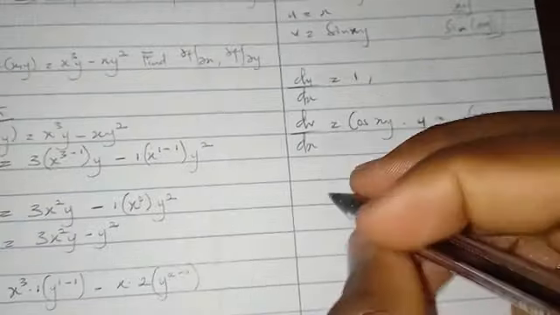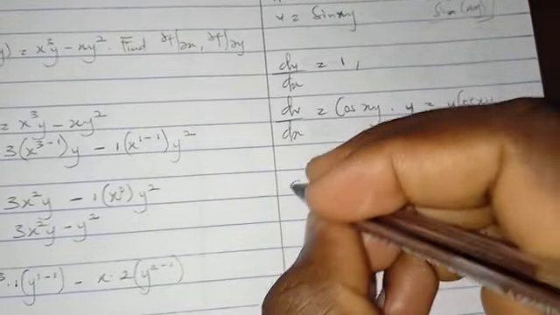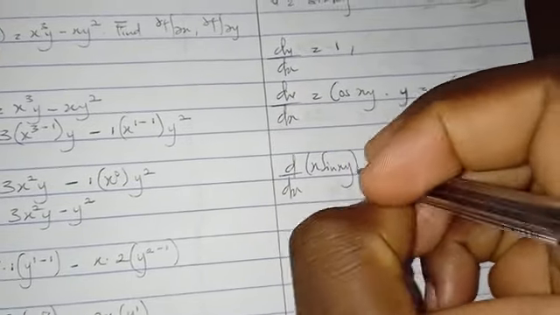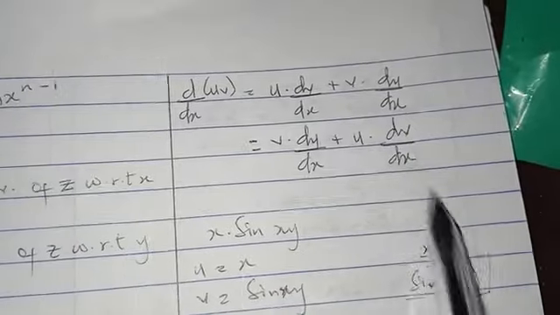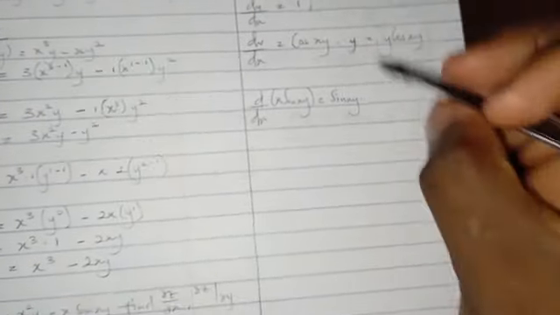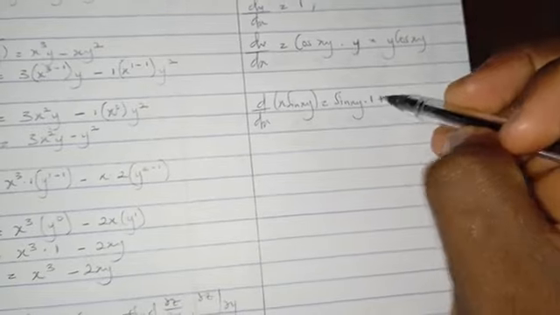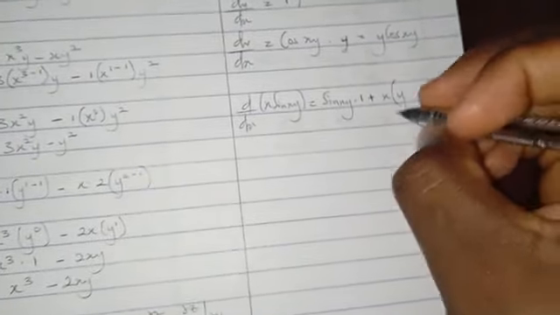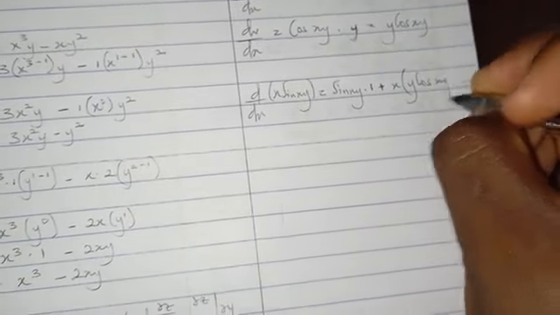So now when we use this, d over dx of x sine xy, I said I'm using v du over dx plus u dv over dx. So our v is sine xy, du over dx is 1, plus our u is x, dv over dx is y cos xy.